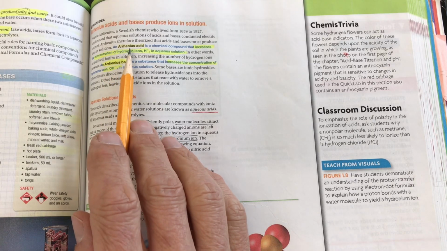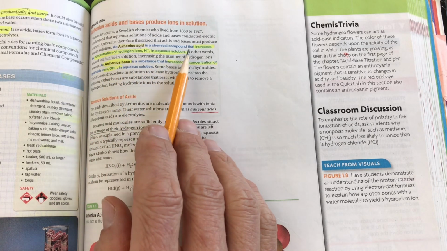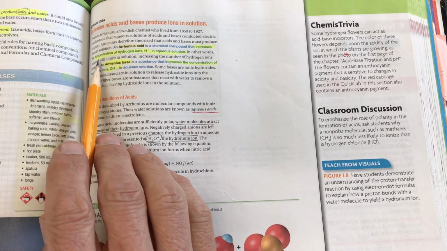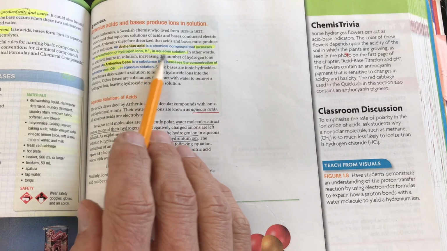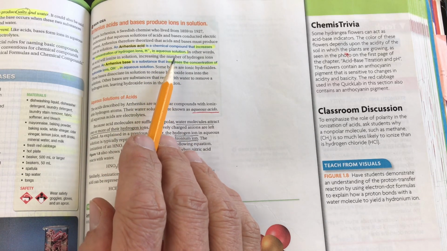But this is the most common name or type, and what it does is it increases the concentration of the hydrogen ions, or H+, in what? In water, in aqueous solution. So let's take a look at that.